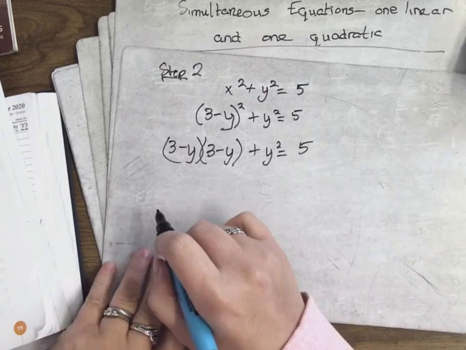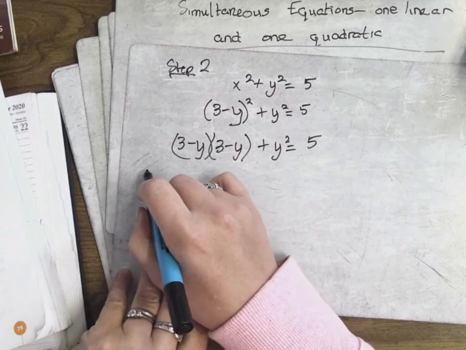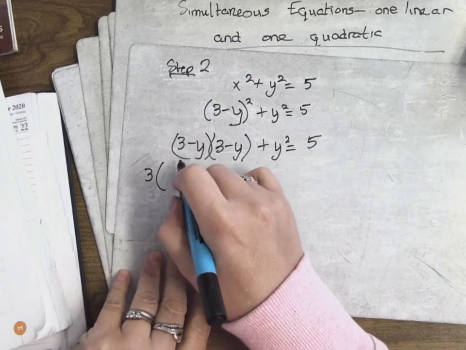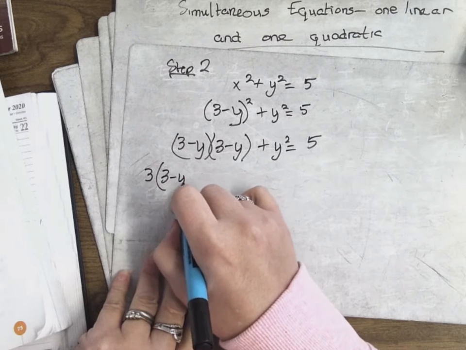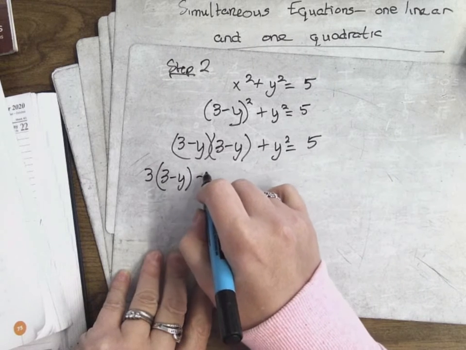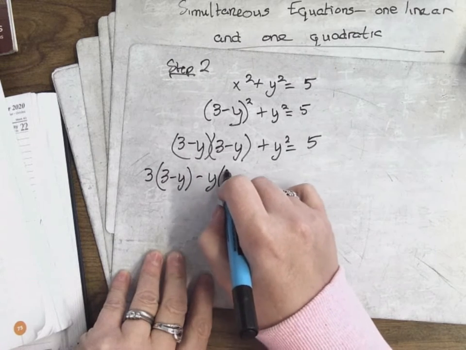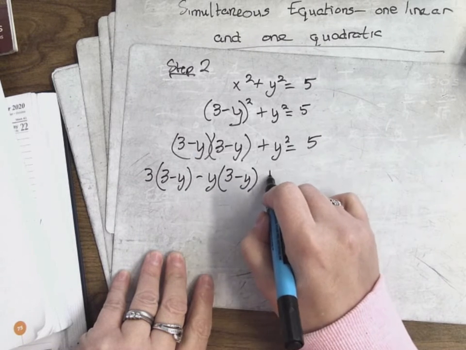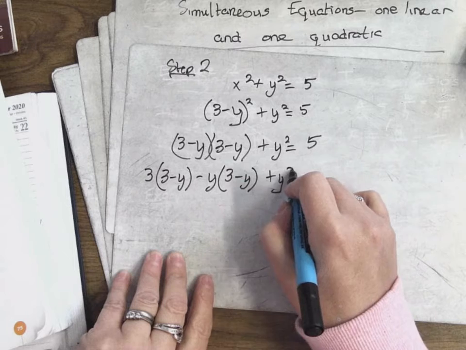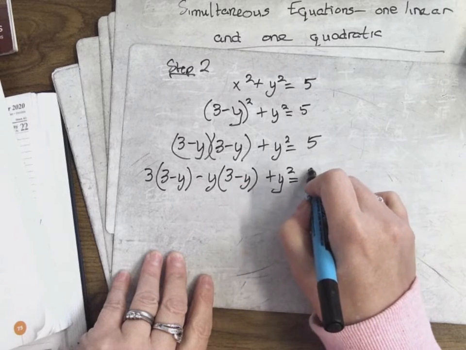So how do you multiply out two sets of brackets? Split up the first and write the second one down twice. So 3 multiplied by the second bracket, minus y multiplied by the second bracket. Then I have a plus y squared equals 5. Is that okay?